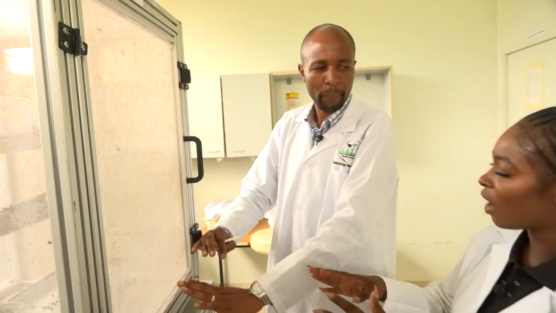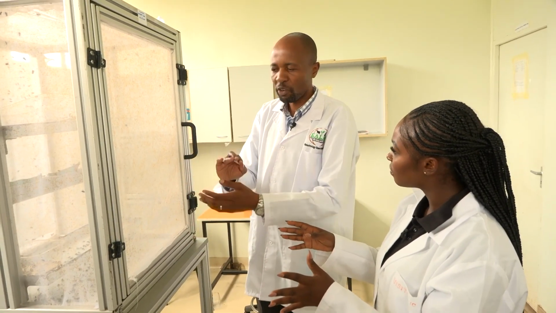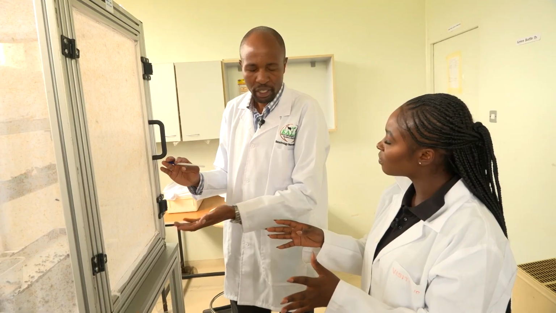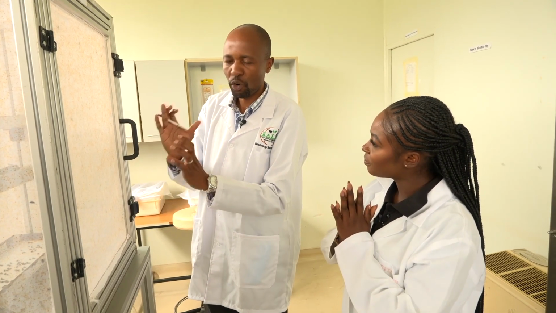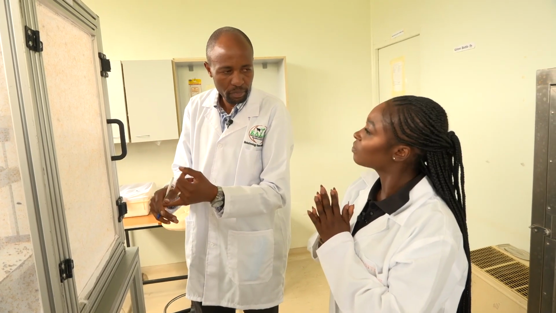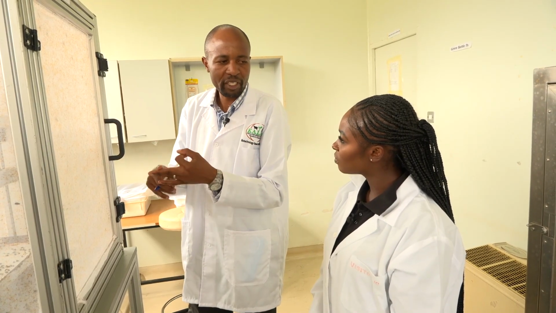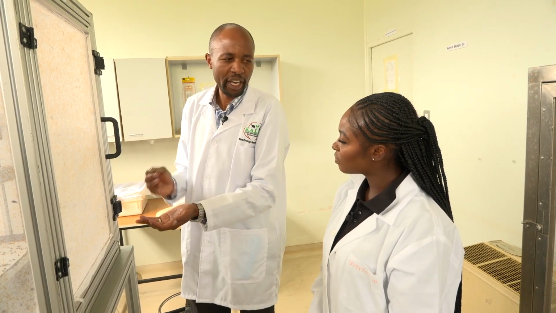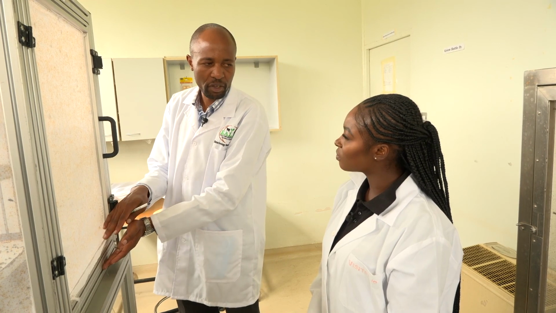So when they die, how do you deal with that? When they are dead, for any biological material that you are handling, you put on gloves, or you suffocate them, or you freeze them, or the best method is just to incinerate them, so that there is no microorganism cropping up from the dead flies.